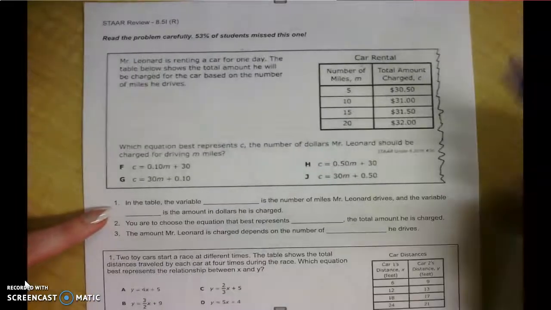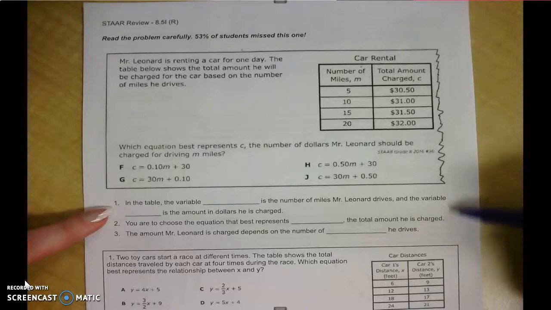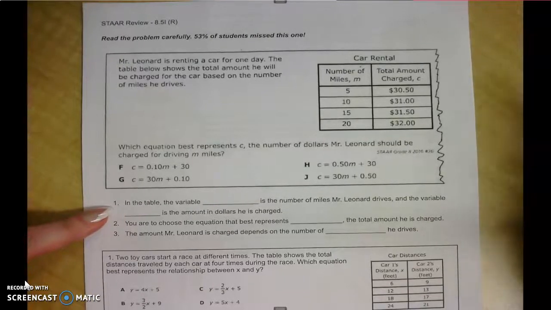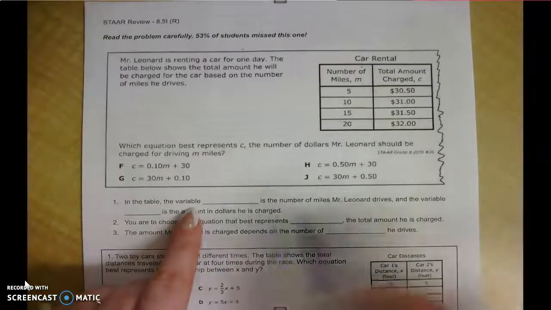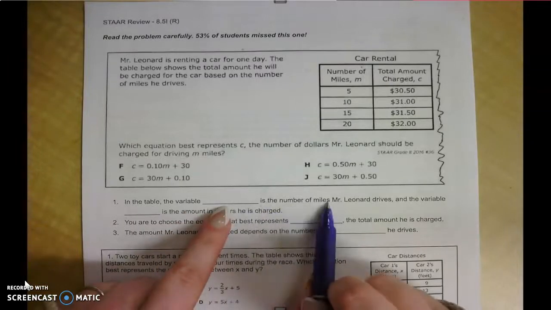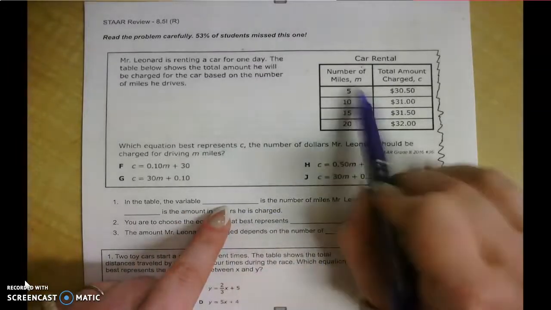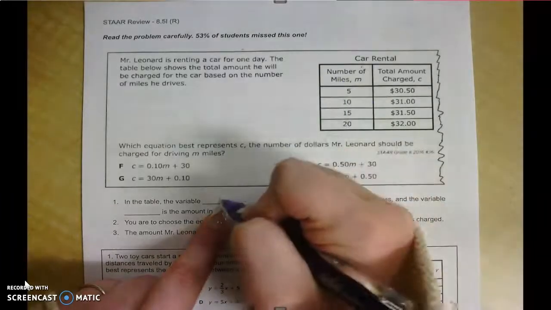So just to answer these questions before we get started, make sure that we are reading our problem carefully. In the table, the variable M is the number of miles Mr. Leonard drives.